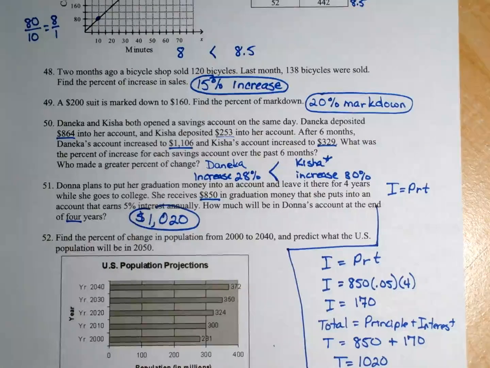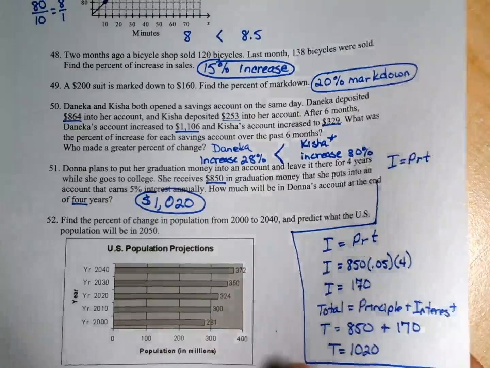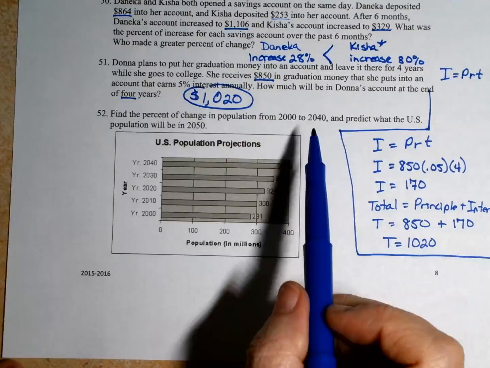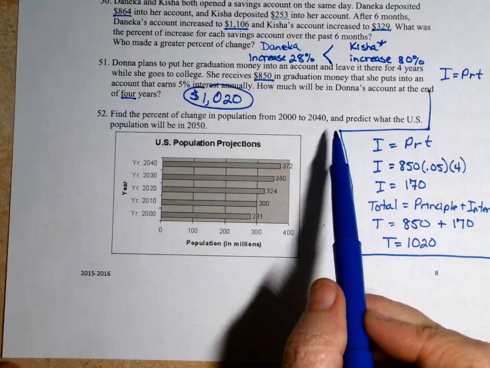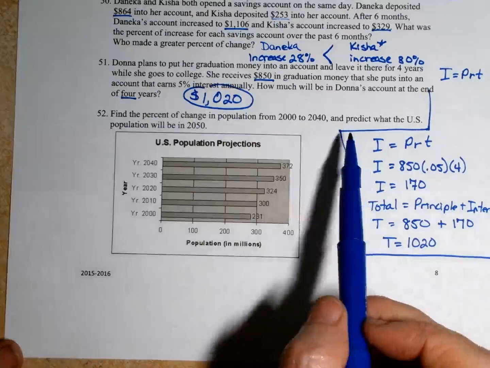All right, find the percent of change in population from 2000 to 2040. Okay, this is our projection. And predict what the population will be in 2050.